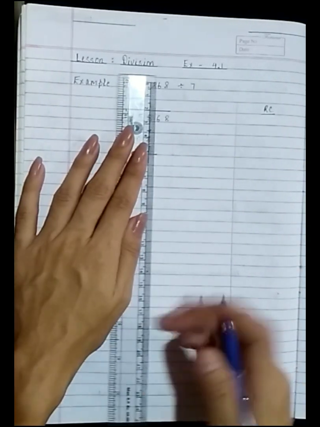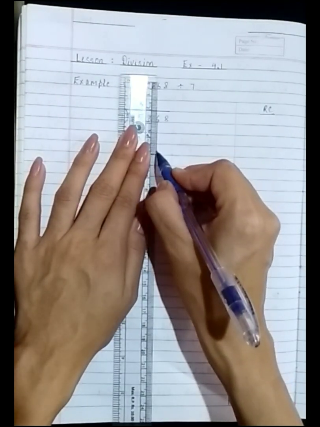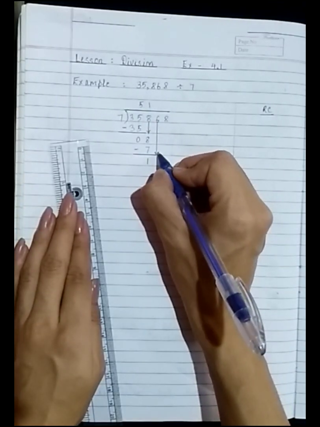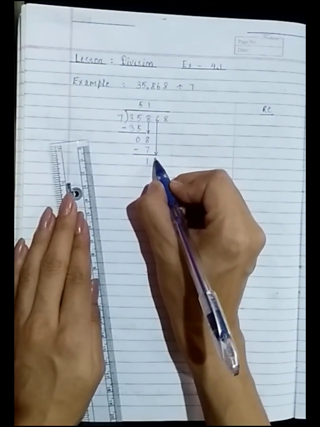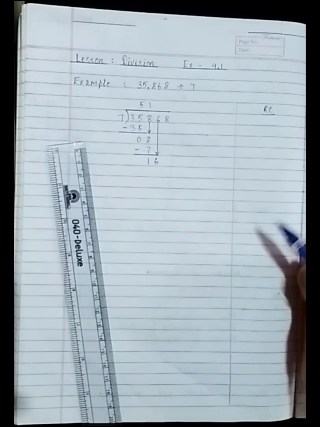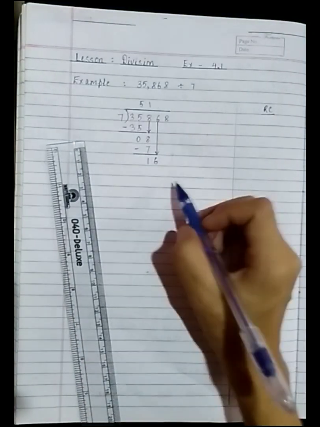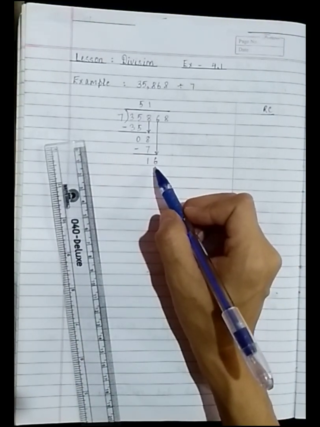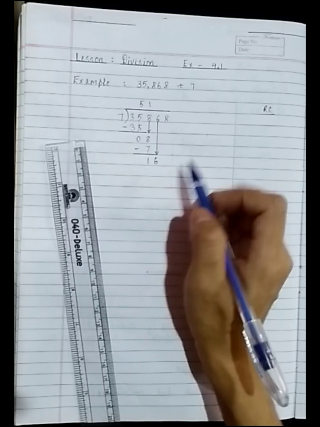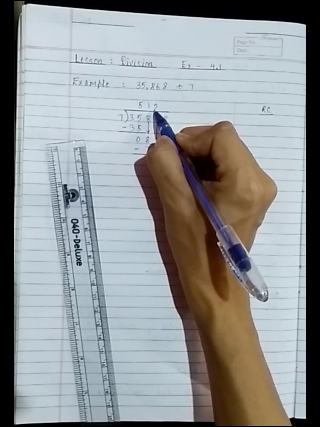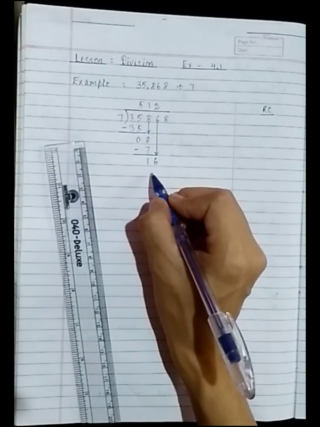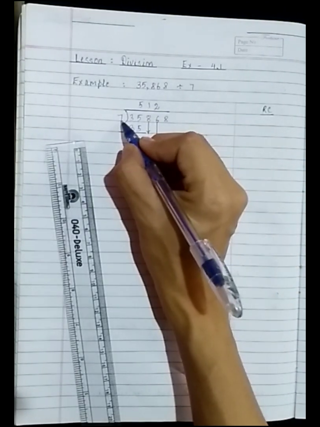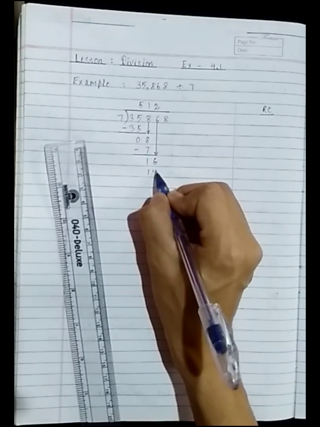And after that, take down the number from the tens place, and right next to 1 we have 16. So let's see whether 16 is in the 7 times table. 7 1 is 7, 7 2s are 14. So 14 is the nearest to 16. So we will take 7 2s are 14.